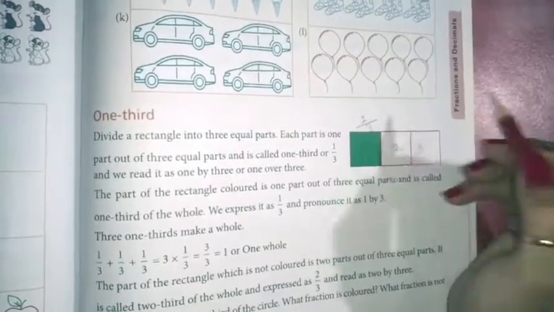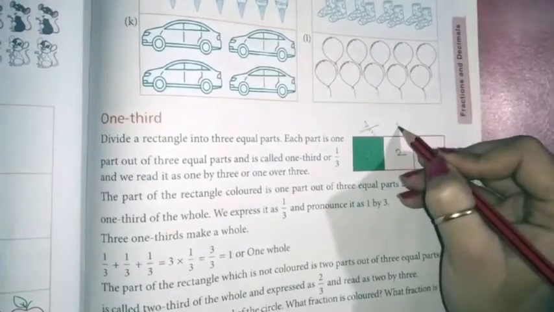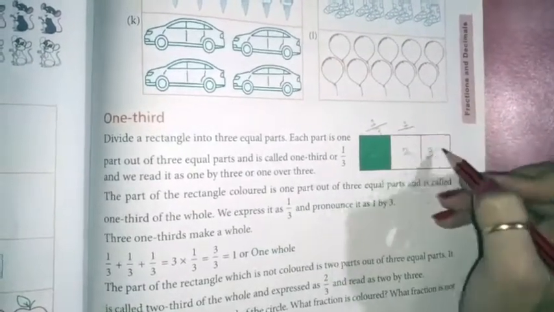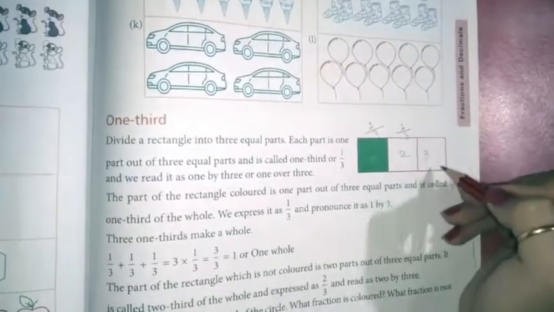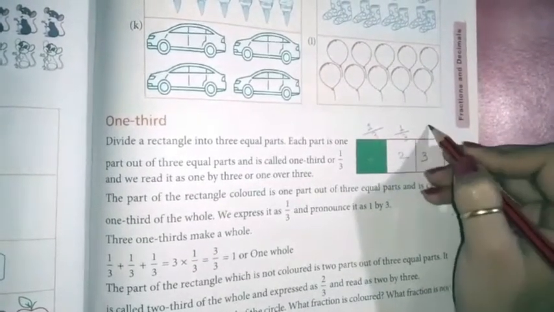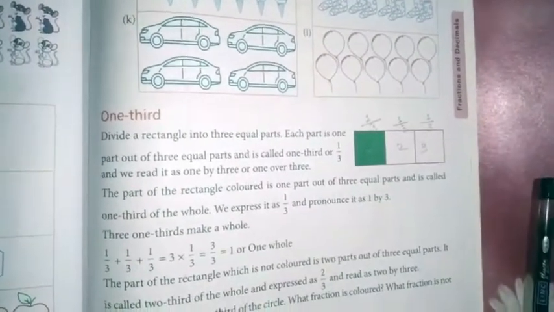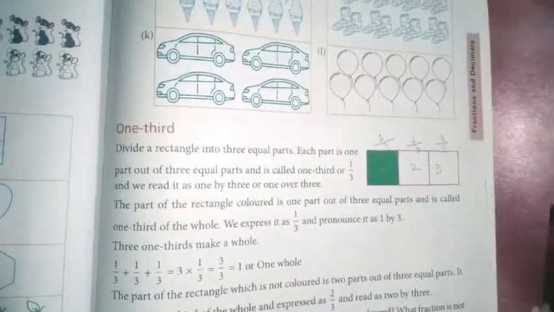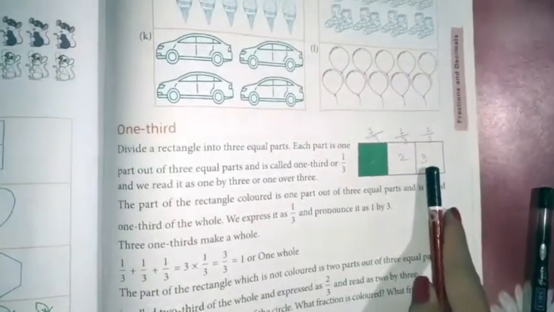This is known as 1 by 3. For this part also, this is the first part, and there are total 1, 2, 3 parts. So each part is one part out of 3 equal parts. Each part is 1 by 3.